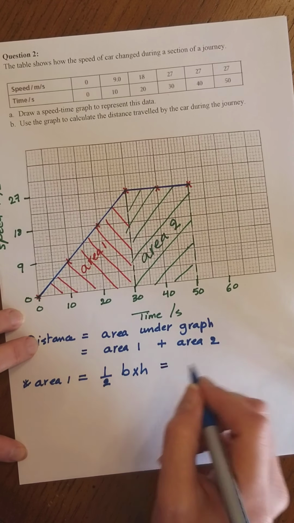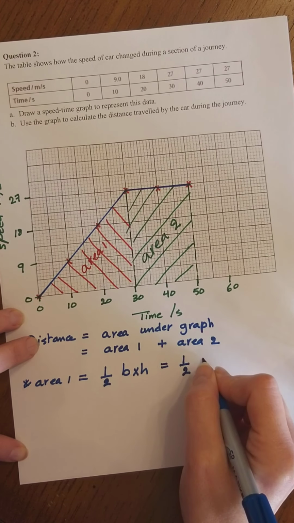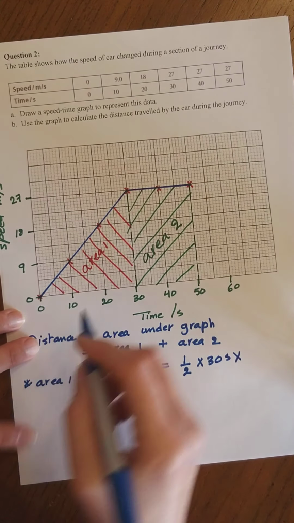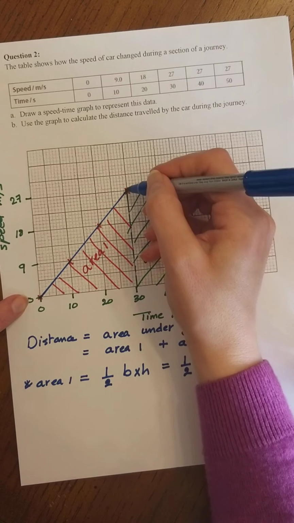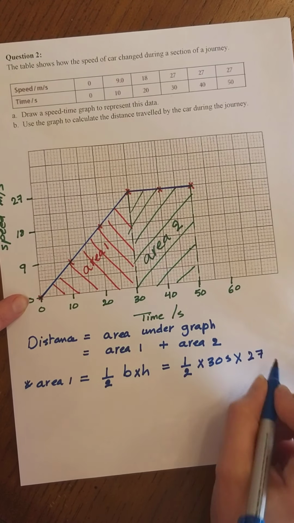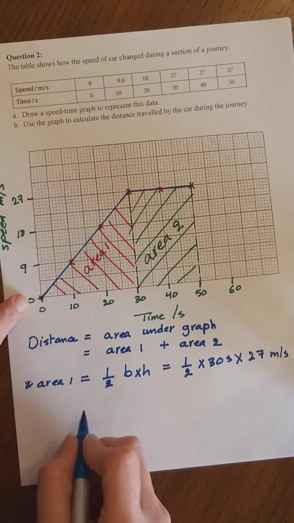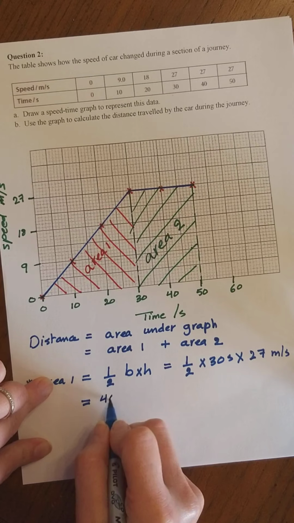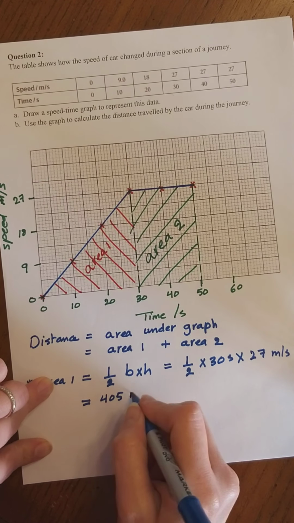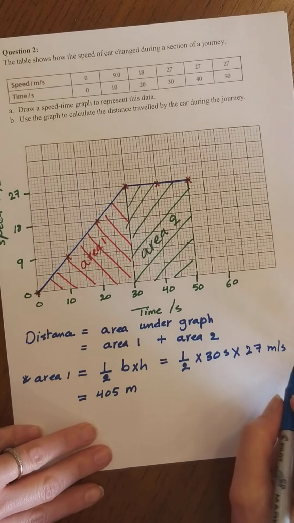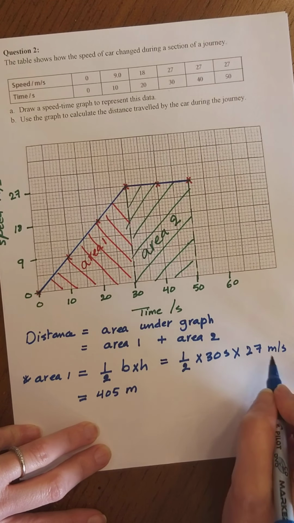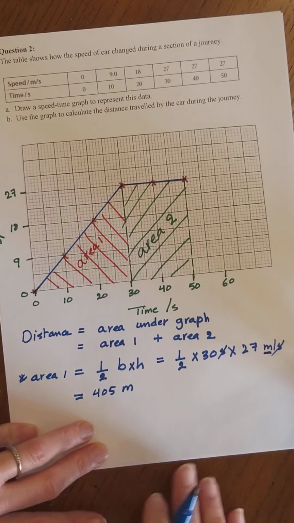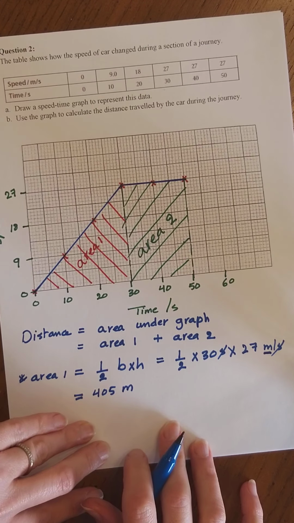So it equals half multiplied by 30 seconds multiplied by the height, which is from 0 to 27 meters per second. And the answer is 405 meters. Remember that we put the units as they are, seconds and meters per second. You eliminate second with second and the value that remains is in meters.